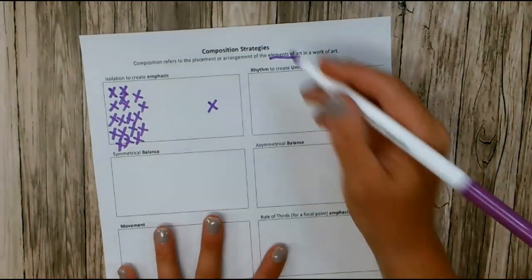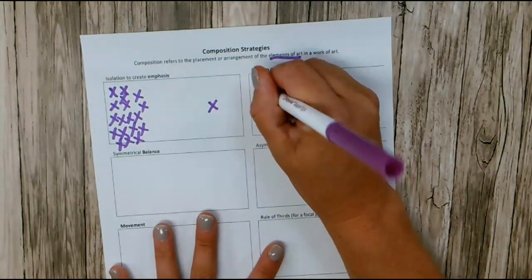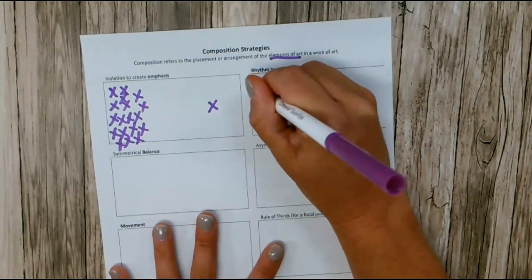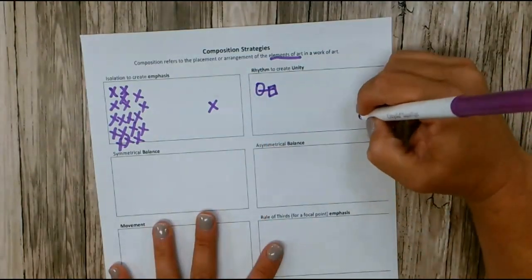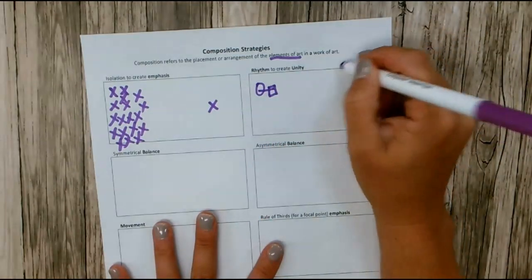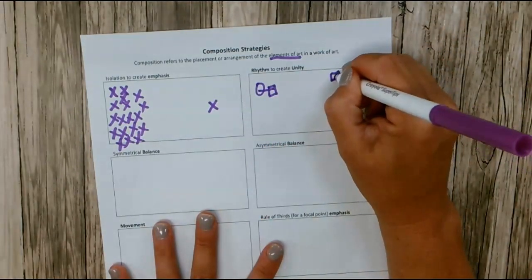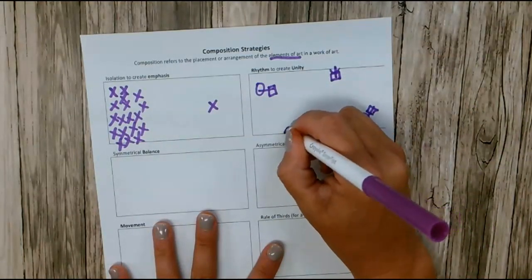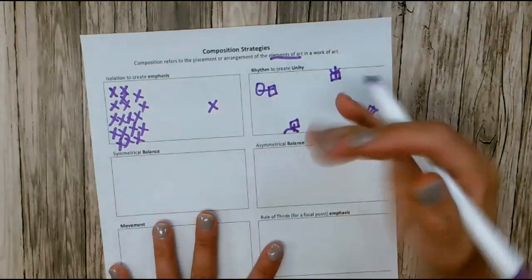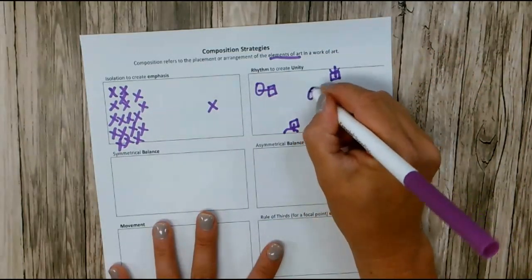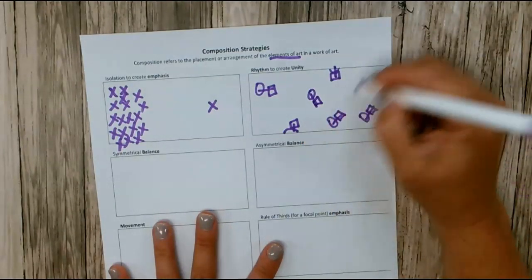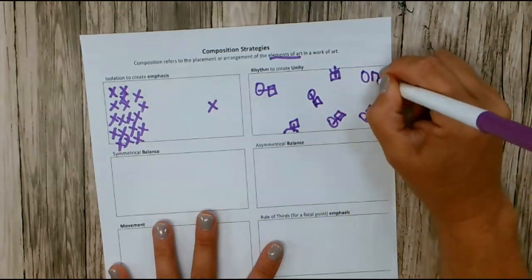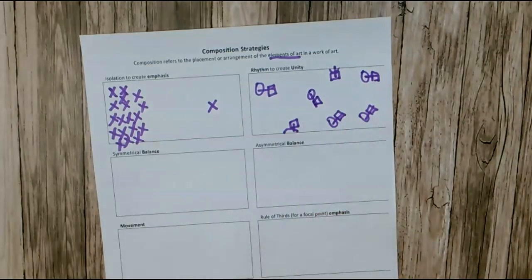So, for example, if I have a group of objects like that, if I repeat that group in other places, and in different angles, it creates a sense of unity because of the rhythm.